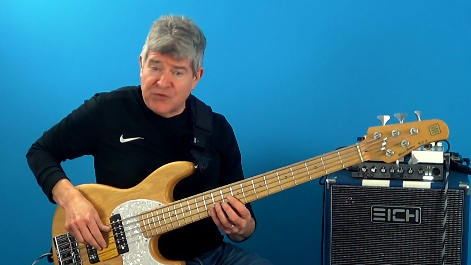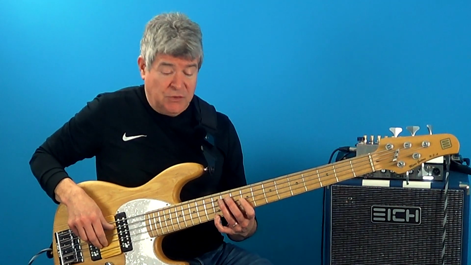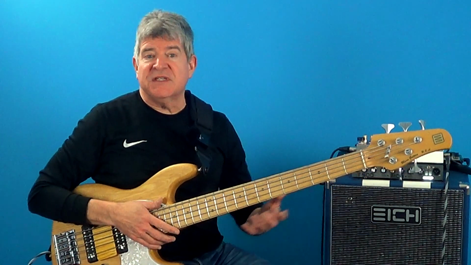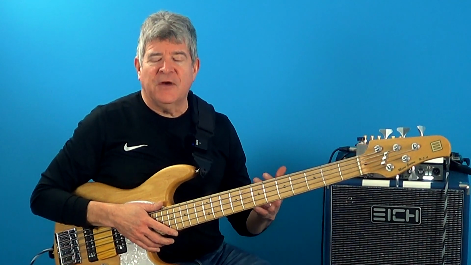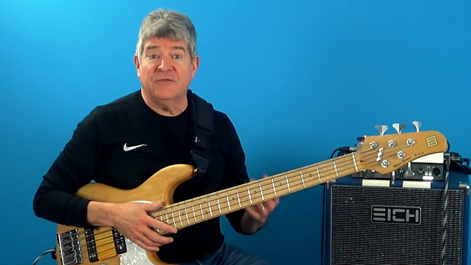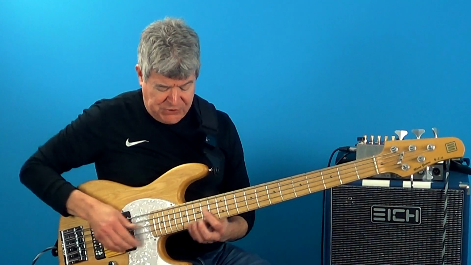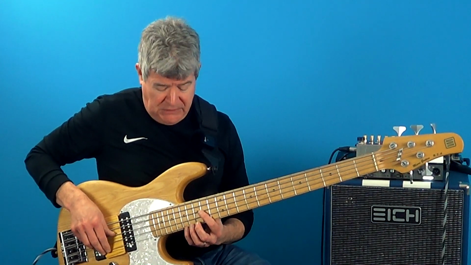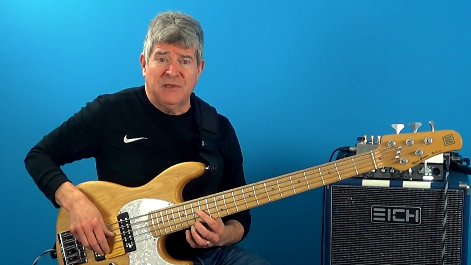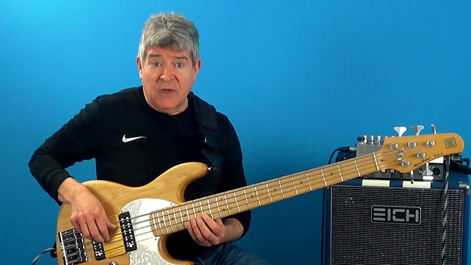So this root, 2, 3, 5 pattern over a C major chord. And of course the C major triad, if I've just got the C, E, G, that's going to give me the flat 3, 5, and flat 7 of the A minor 7 chord. I'm then going to shift up to an E minor triad, and I'm going to play a chromatic below the 5th to the flat 3 and then the root.